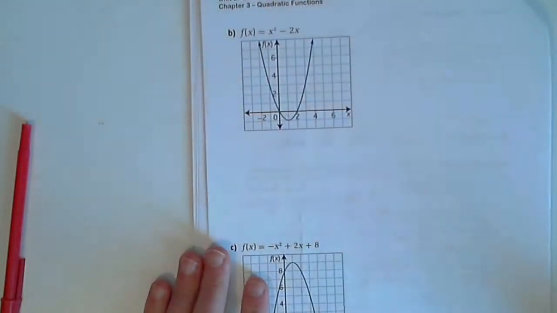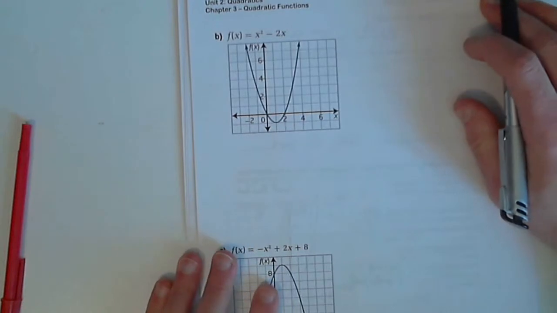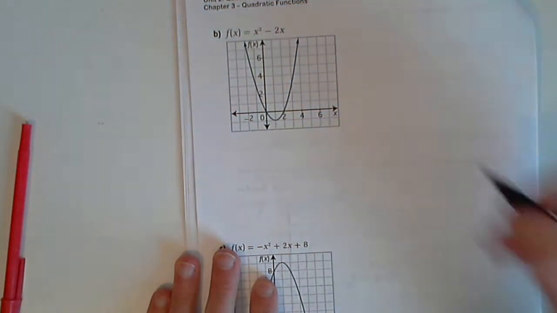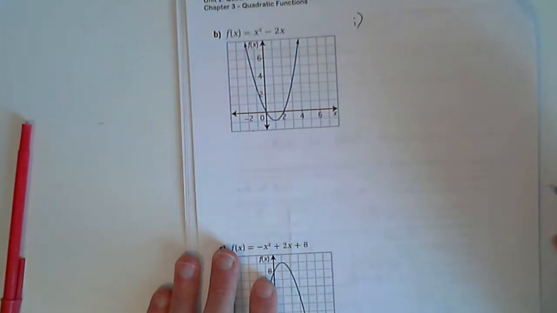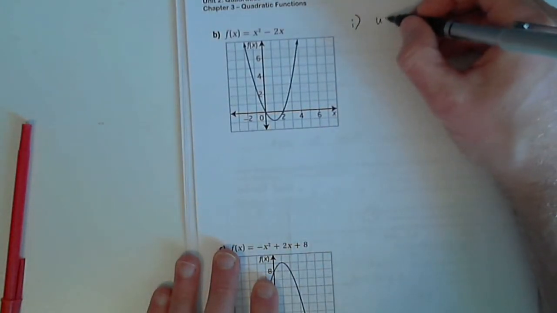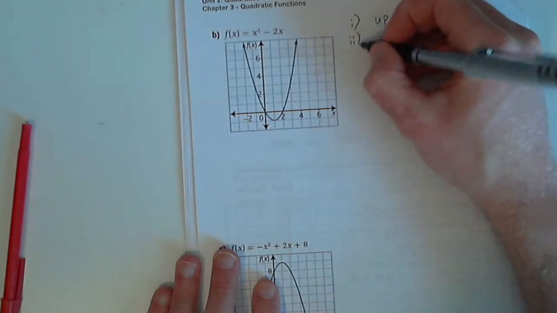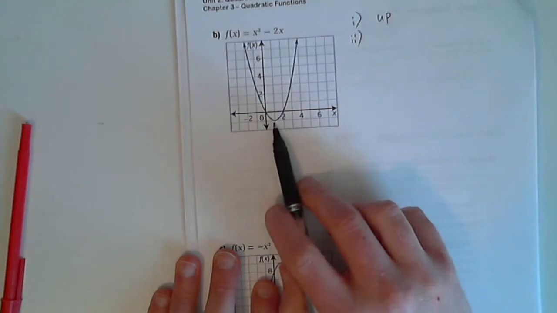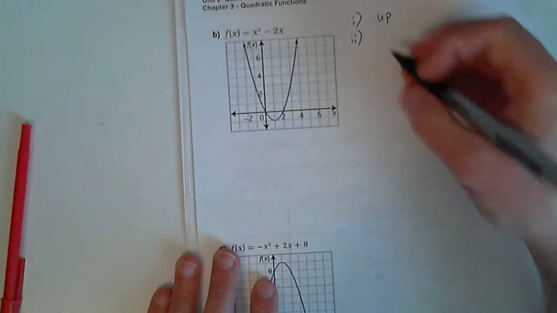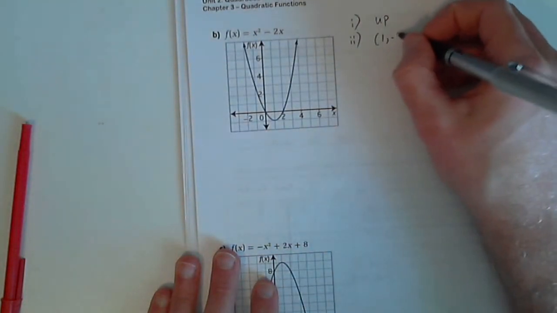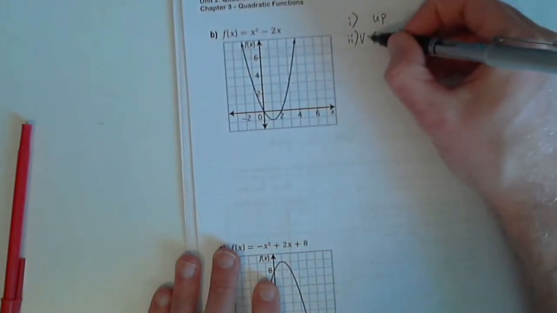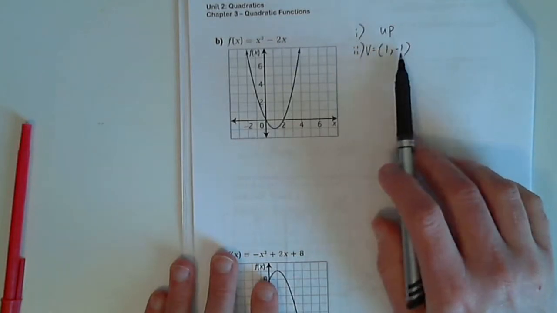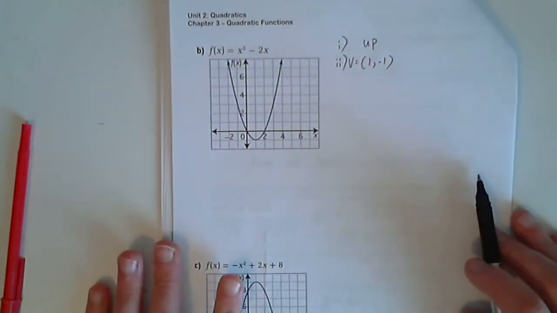Okay, so a new one. We're going to try and do all the same things. Number 1, what's the direction of opening? Well, it's up. Number 2, what's the coordinates of the vertex in this one? It's 1, negative 1. It is good to put a capital V indicating that's the vertex, not just some random point that you're talking about.